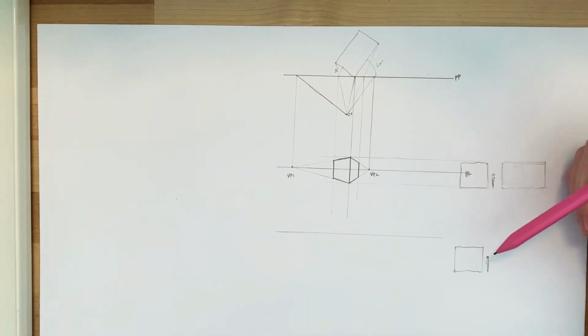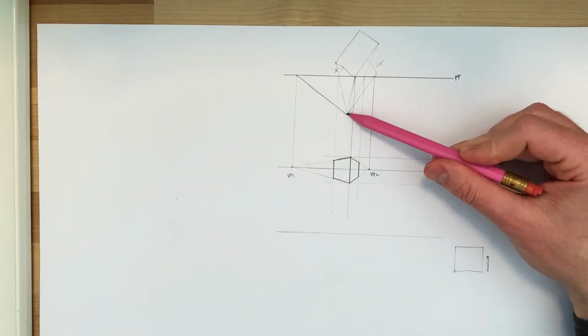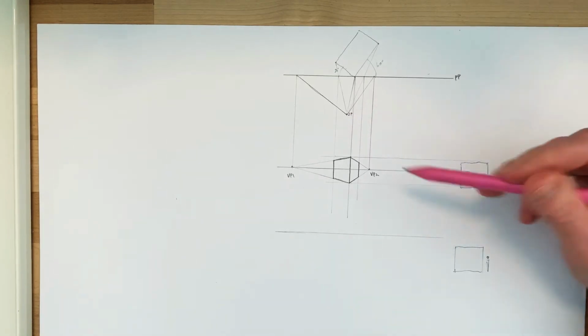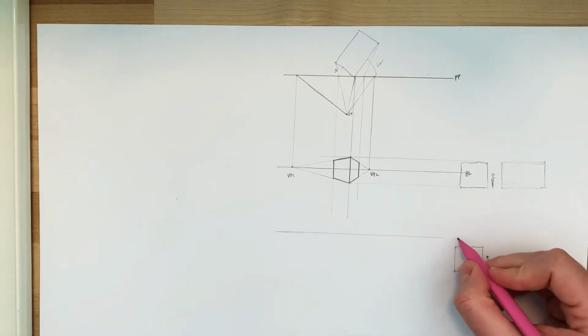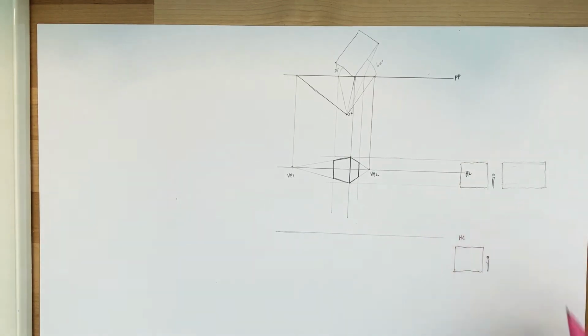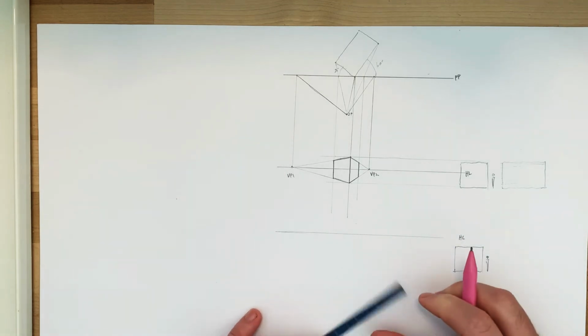What we've effectively said now is that instead of putting this camera on a tripod at eye level, we're going to lift the camera up. That's what we're doing when we move this horizon line up. Let's just see what it does to the drawing.